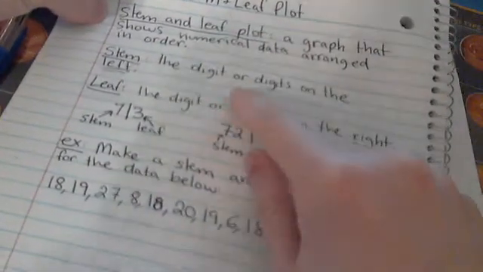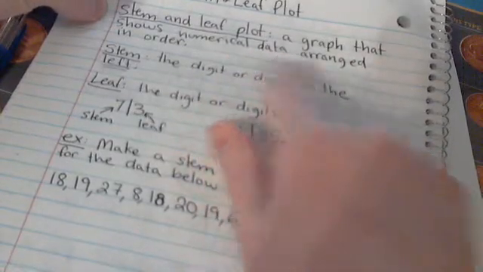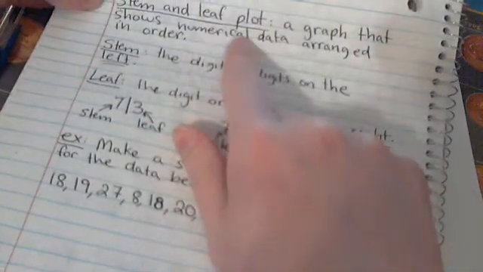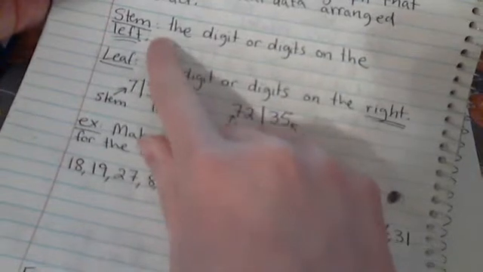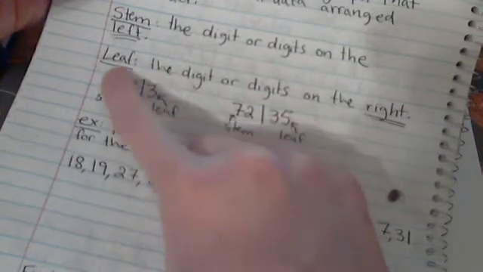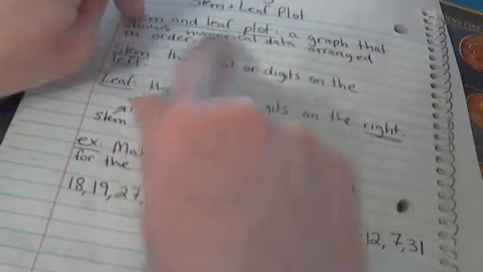Okay, stem and leaf plot. It's a graph that shows numerical data arranged in order. A stem is the digit or digits on the left. And the leaf is the digit or digits on the right. An easy way to remember it is whenever you write stem and leaf plot, stem comes first, that's on the left, and then leaf comes next, it's on the right.